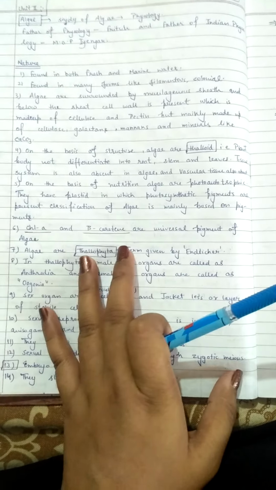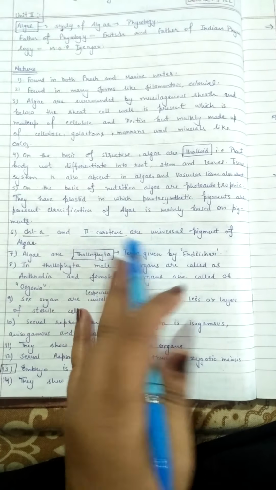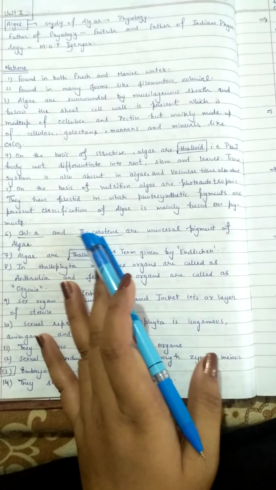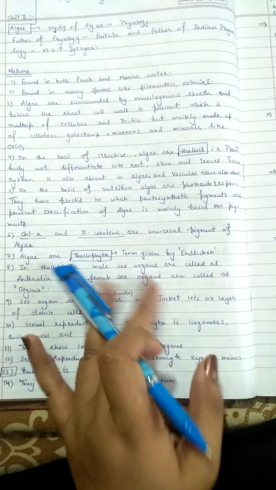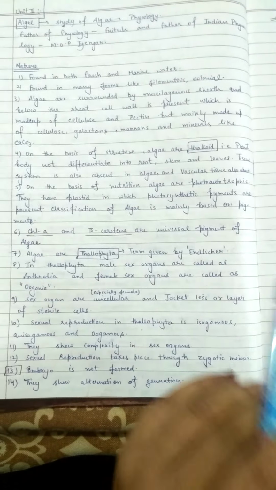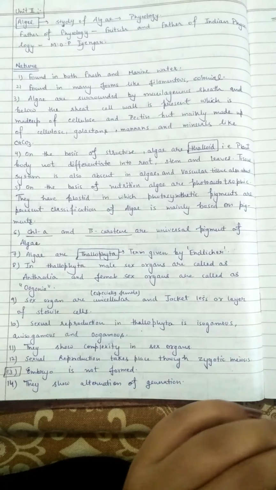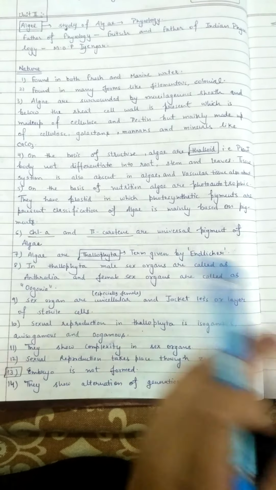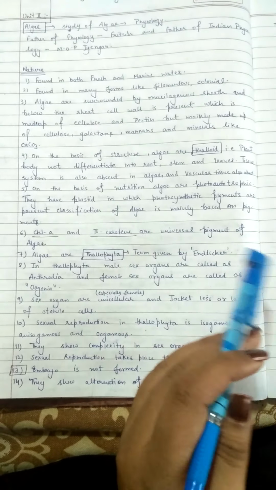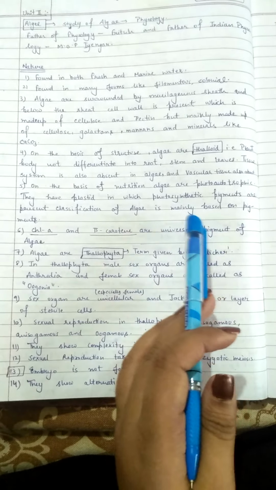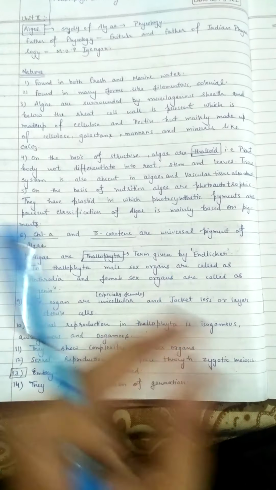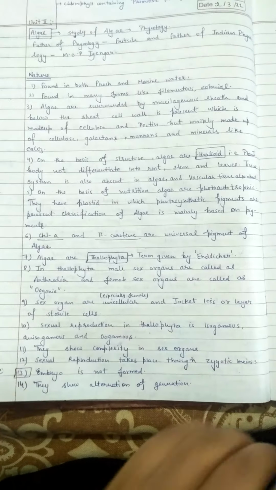So all these are due to this pigment division. Chlorophyll A and beta carotene are universal pigments of algae, meaning in red algae, brown algae, and green algae. In all three types of algae, chlorophyll A and beta carotene are normally present, but there is a difference in other pigments like chlorophyll B and chlorophyll C. These different pigments are present in some algae and not present in others. So on the basis of that pigment system, algae are divided into different classes like Chlorophyceae, Rhodophyceae, and Phaeophyceae.